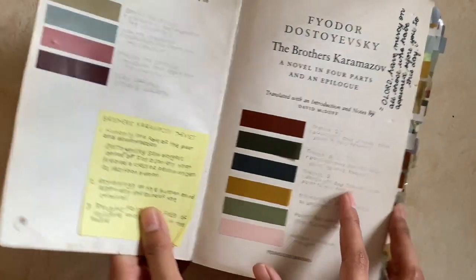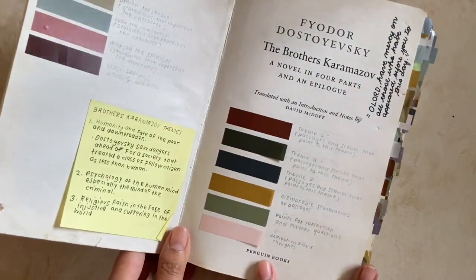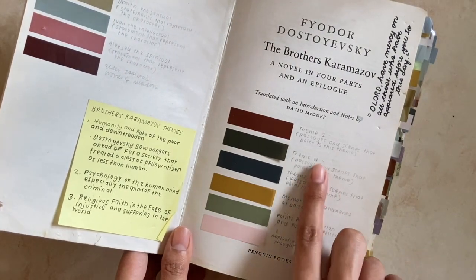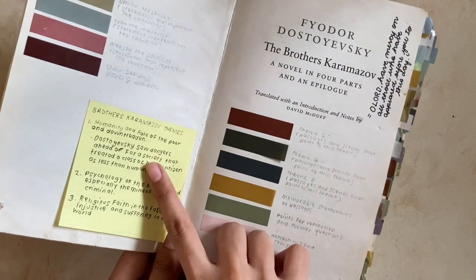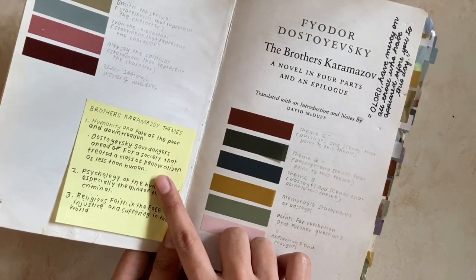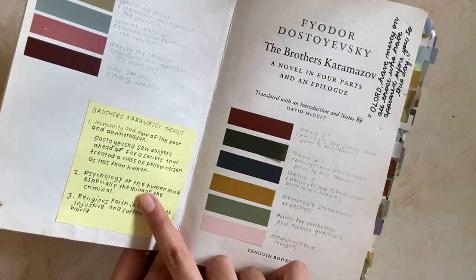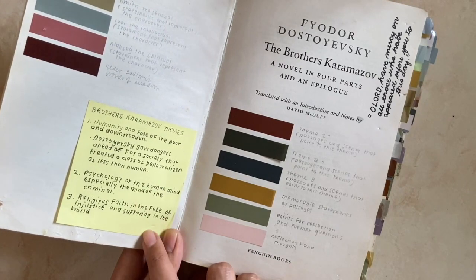So, the study guide identified the following themes: humanity in the face of the poor and the downtrodden, psychology of the human mind, especially the mind of the criminal, and religious faith in the face of injustice and suffering in the world. So these were the themes I found, and I used those themes for annotation.